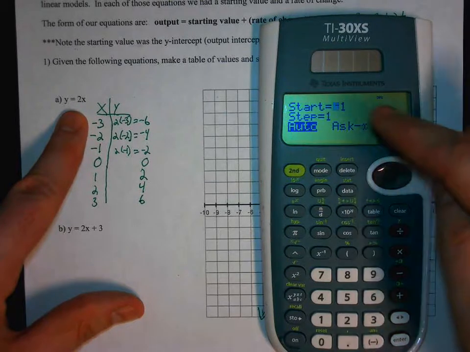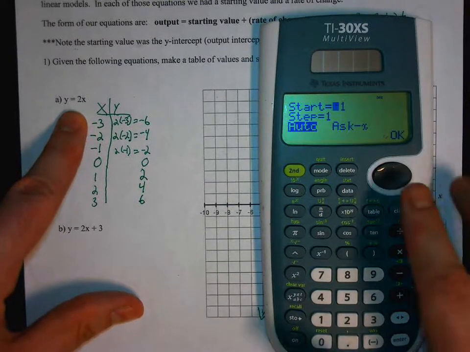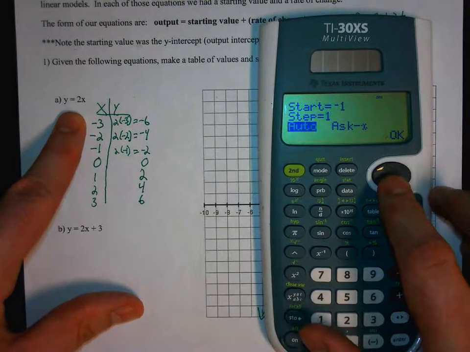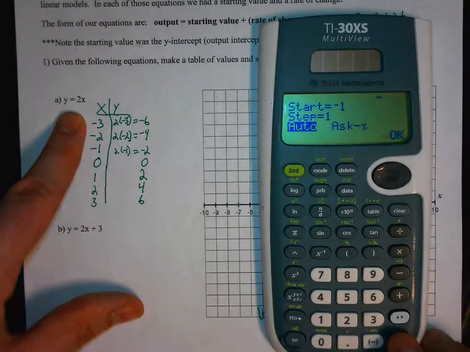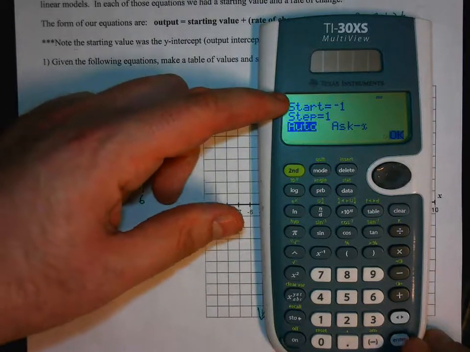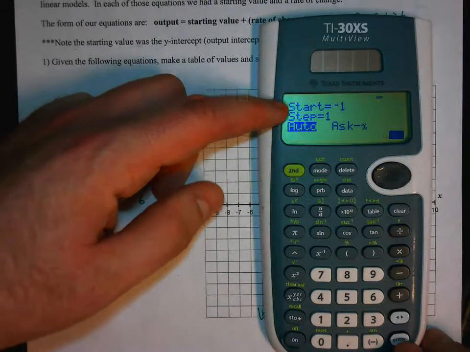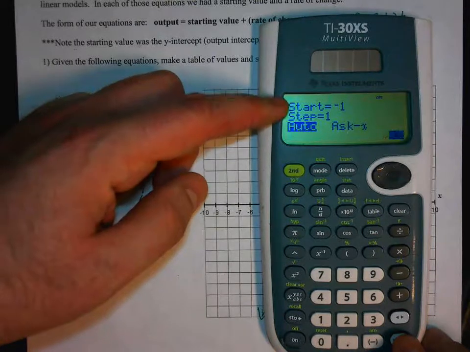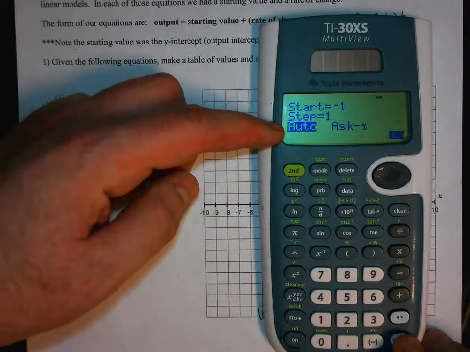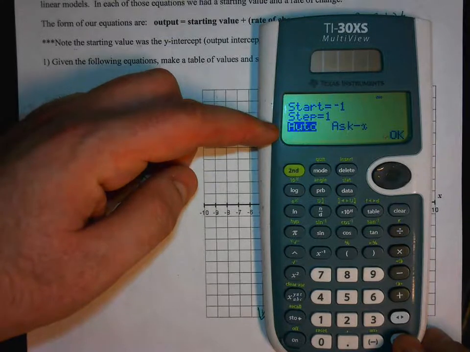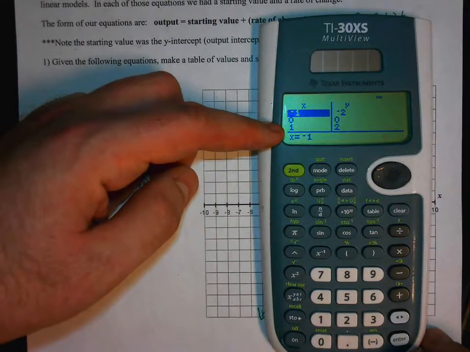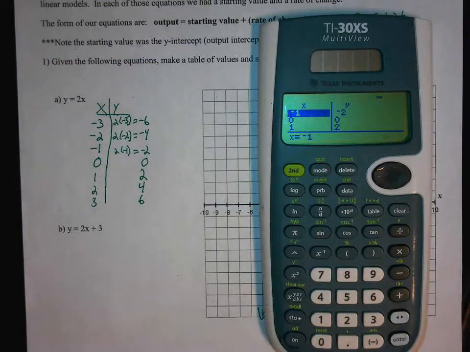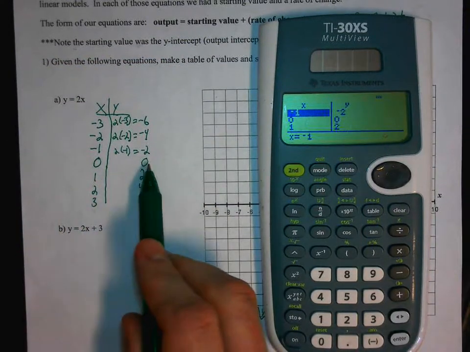Okay, and it says start at -1. Now let me just scroll down with all these settings, starting at -1 and step equals 1 with auto, and just show you what that is. What's going to happen is your table is going to start at -1. The step means it's going to go up by 1 each time. So it'll have -1, 0, 1, 2, 3, and so on. If I click OK, see it starts at when x is -1, it gives us a y value of -2. And notice that's a value that we have in our table.